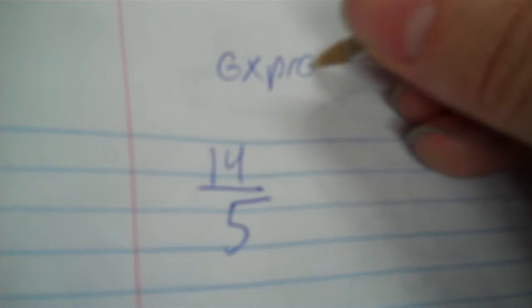Okay, now you're going back the other way. You're expressing the improper fraction as a mixed number. If you had the right kind of calculator, it's actually easy, but since I'm putting this on YouTube, I don't want to humiliate myself. So I'm going to show you the technique for it. And then at the end, I'll show you how to just use a calculator for it.